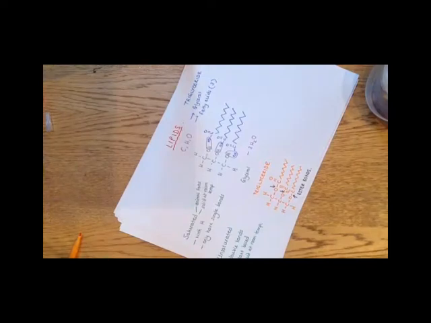Okay, what you now need to do is look at this information, and try some questions on lipids.